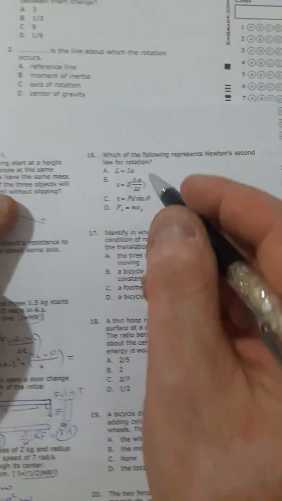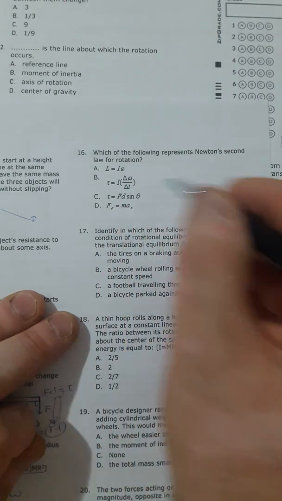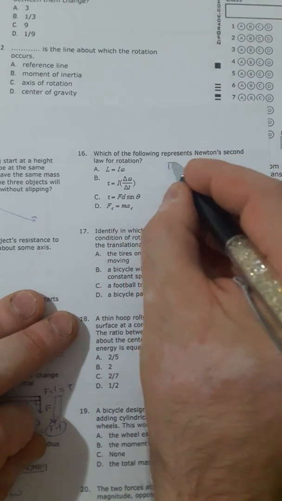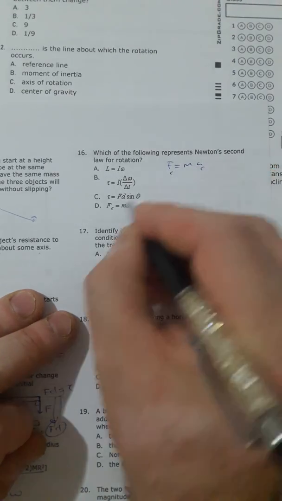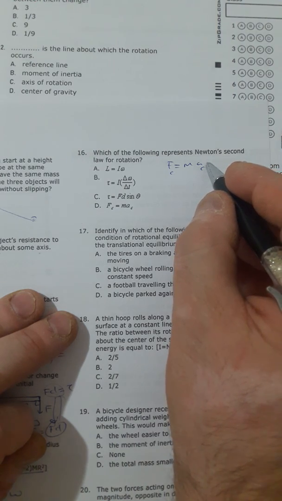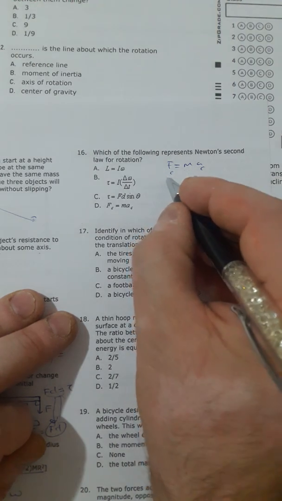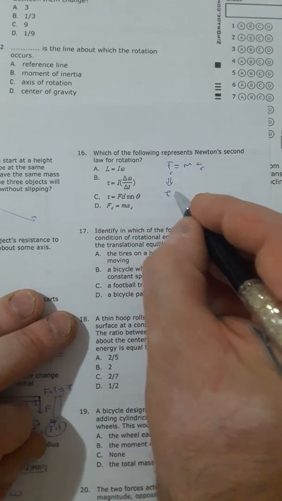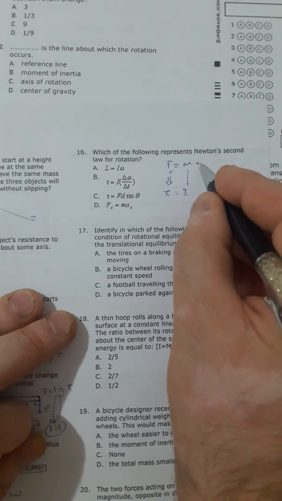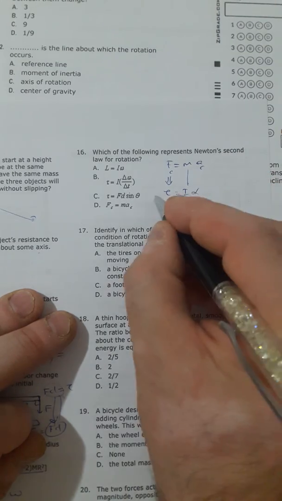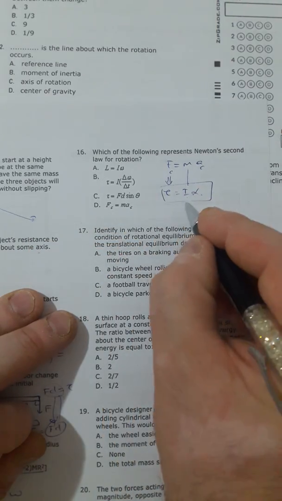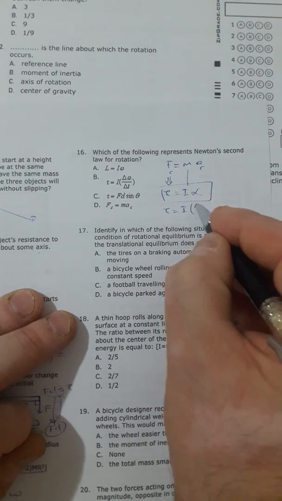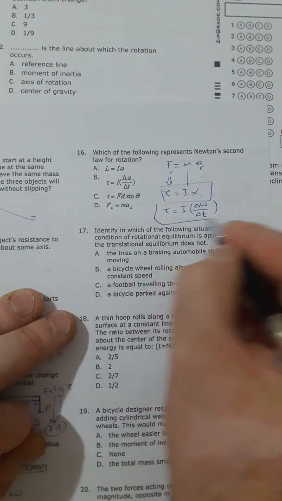Question number 16, it's asking which of the following represents Newton's second law for rotation. Remember, Newton's second law for linear motion is F equals m times a. For rotational motion, the rotational analog of force is torque. Rotational analog of mass is moment of inertia. Rotational analog of linear acceleration is angular acceleration. So that's why torque is equal to I times alpha is Newton's second law for rotational motion. Instead of alpha, in the question it is written delta V over delta T. So this is Newton's second law for rotational motion.